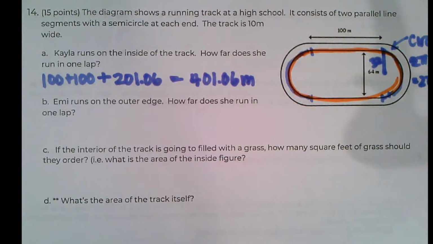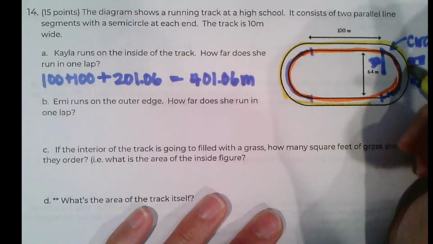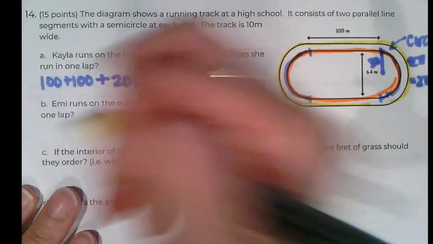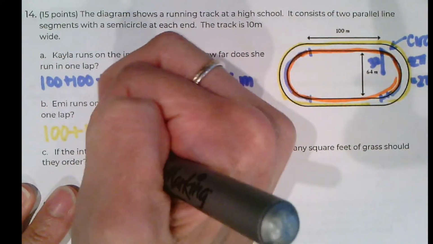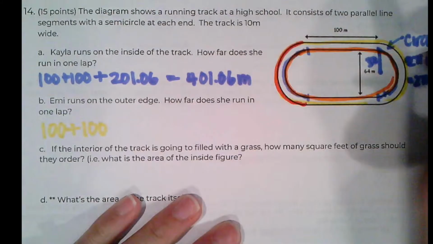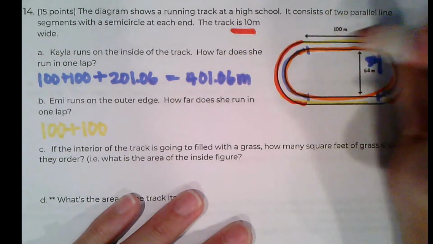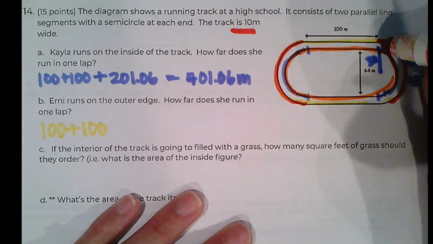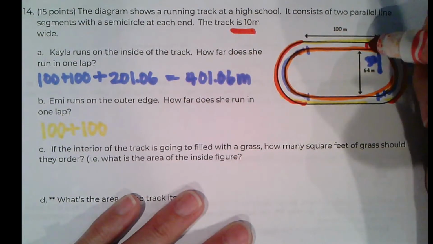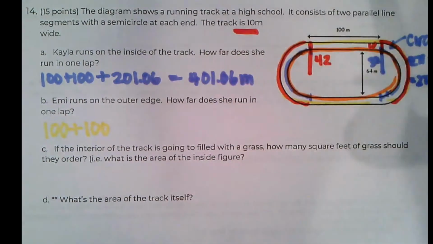Now then they also ask, okay, well, what about Emmy? Emmy runs along the outer edge. So she's doing this instead. For Emmy, the straight part is exactly the same. She's still going to have 100 plus 100. What's going to change for Emmy is that the exterior, this portion, is a wider circle. And that's where we have to use the fact that the track is 10 meters wide. So we're going to have the 32 from the original plus an extra 10 meters. That means the overall radius for Emmy is going to be 42.